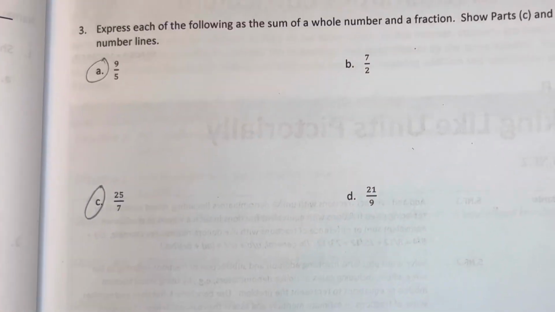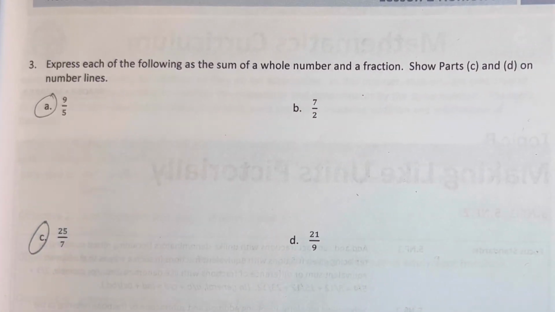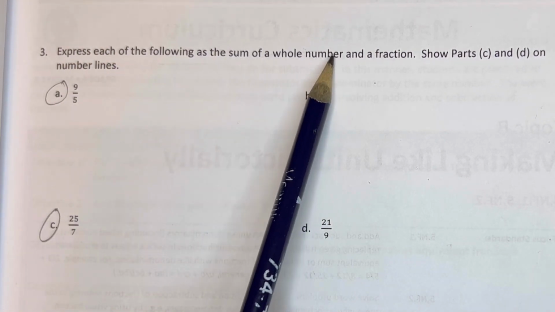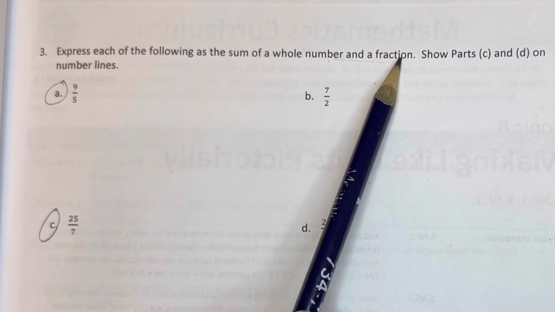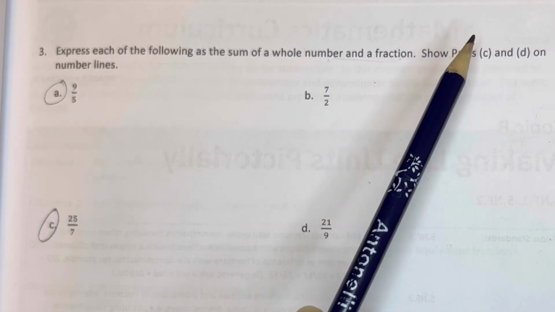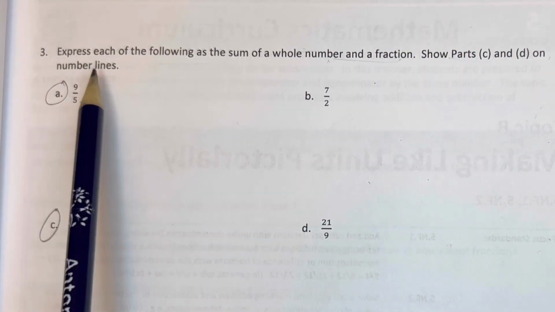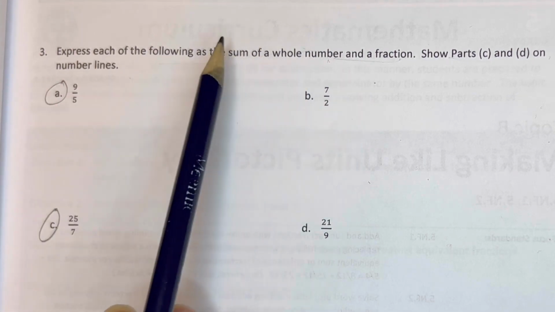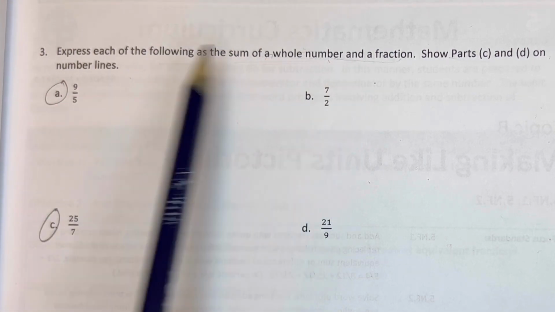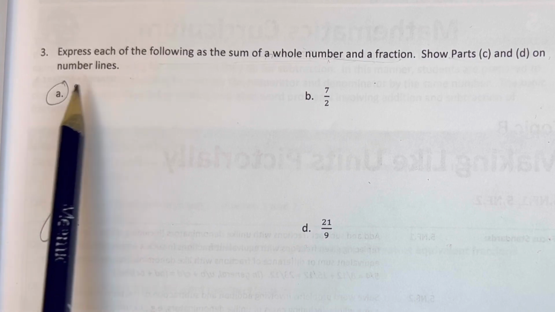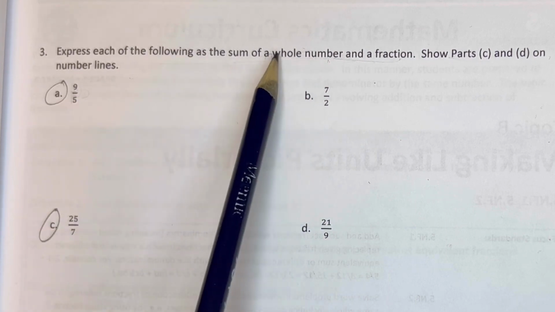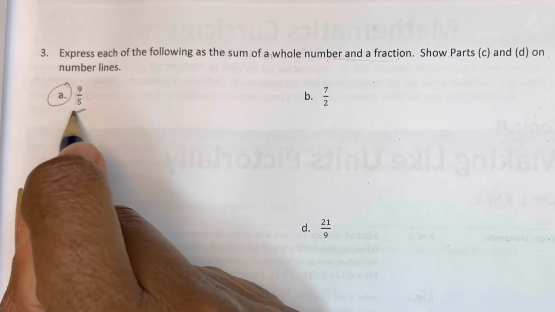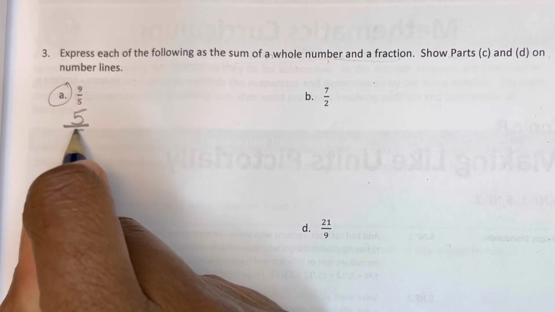So let's go over here. Okay, so express each of the following as a sum of a whole number and a fraction. Show part C and D on the number lines, okay? So how do I show this as a sum of a whole number? I know that to show a whole, I need to do 5 over 5.